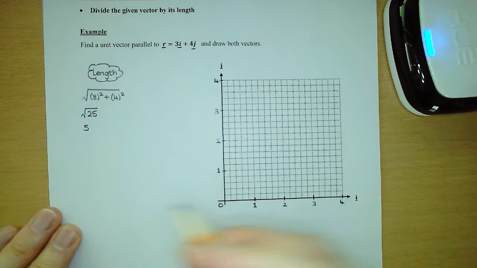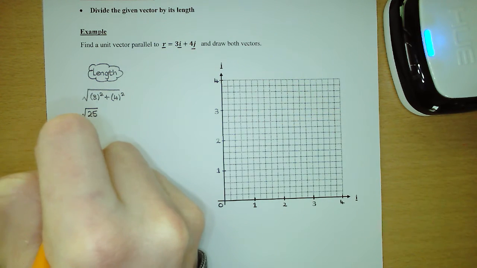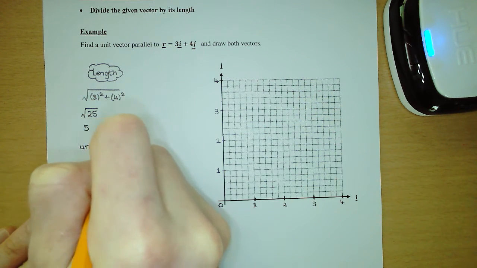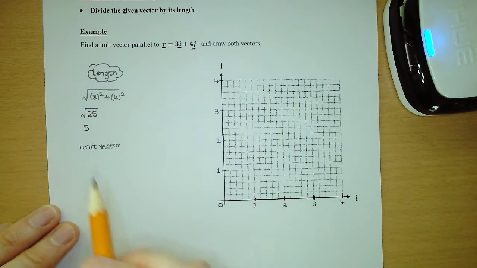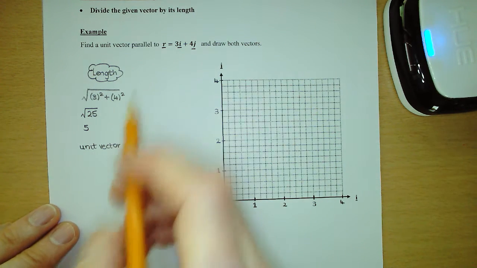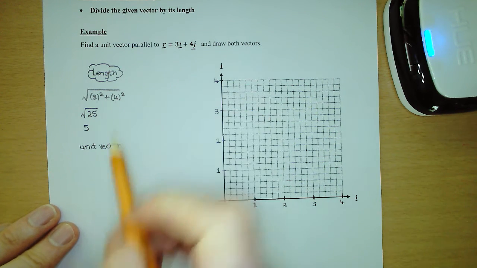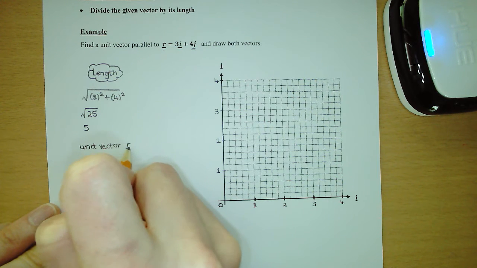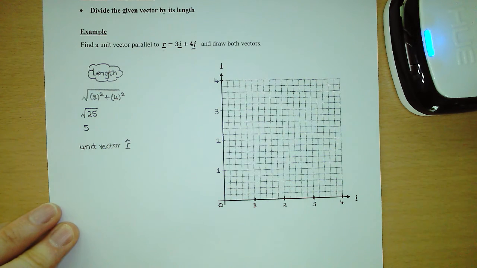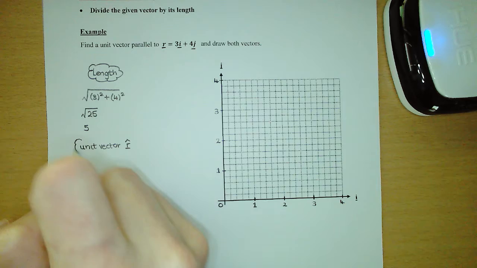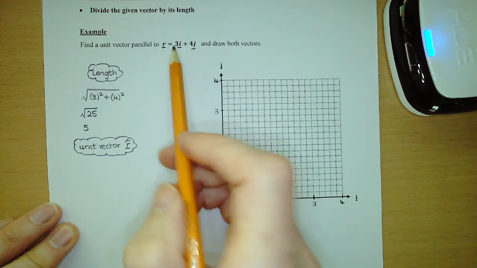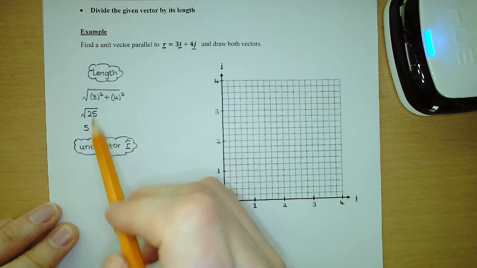Now we're going to find the unit vector. Now there's a little symbol that we use to represent the unit vector. If the original vector is r, then the unit vector will be r hat. So we just put a little hat, if you like, above it, a bit like an angle almost. So to get our unit vector, r hat, we divide the given vector by its length.